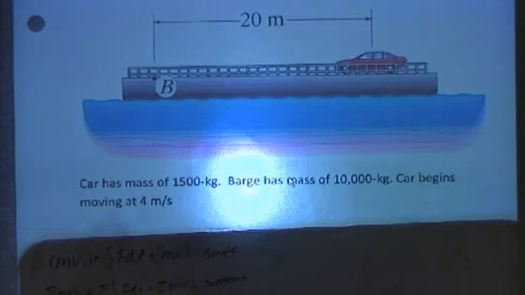And the car is at the end of the barge, and at some point in time, it begins driving, and it now has a speed of 4 meters per second going to the left. Okay. Let's find out the speeds of each of them after it starts moving. We have a system of two particles now: the barge is a particle, and the car is a particle.